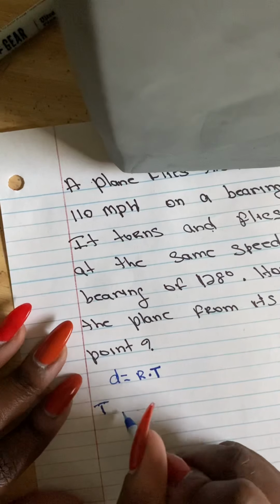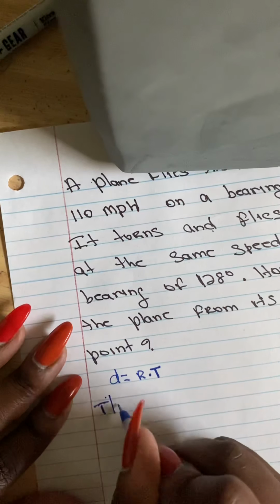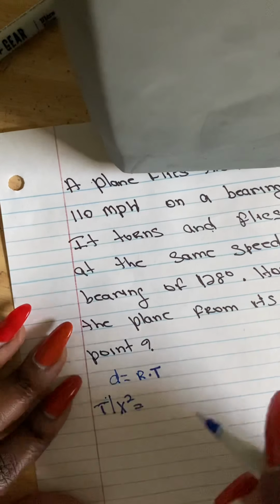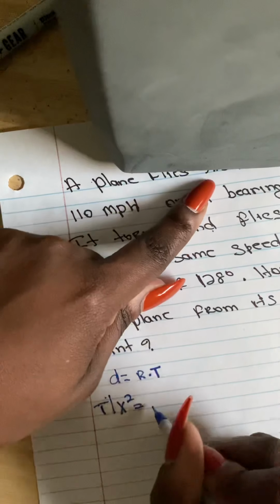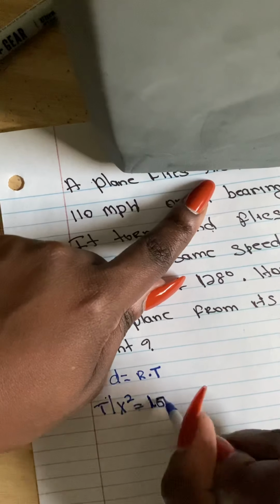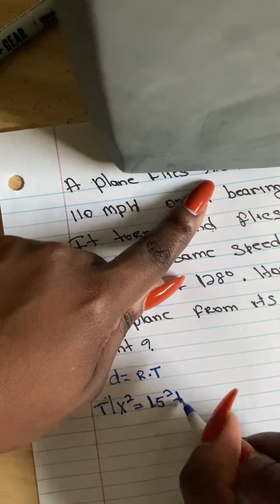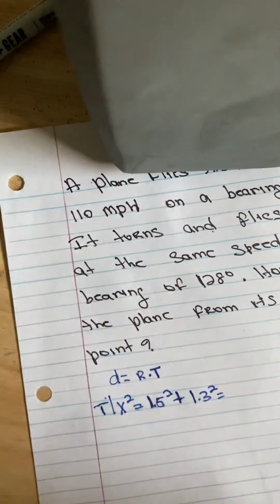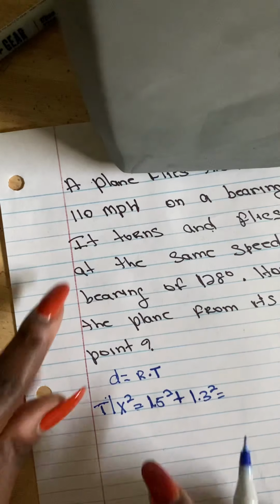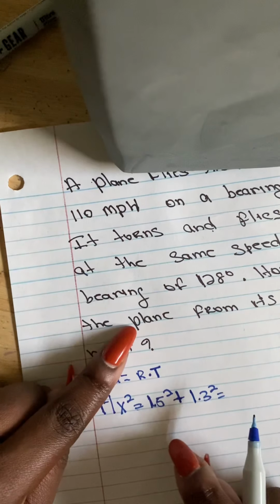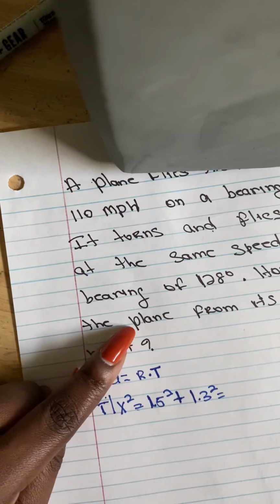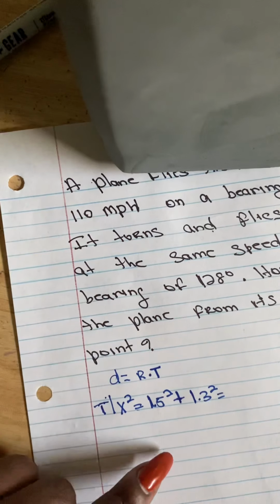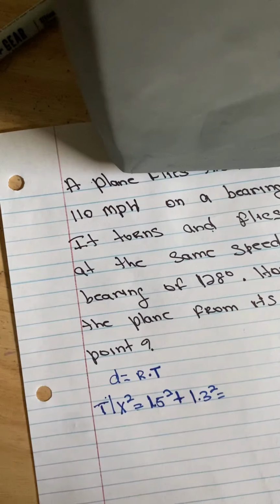So we're going to say time, x squared, is 1.5 squared plus 1.3 squared. That was our time. Our time was 1.5 squared, are you following, plus 1.3 squared.